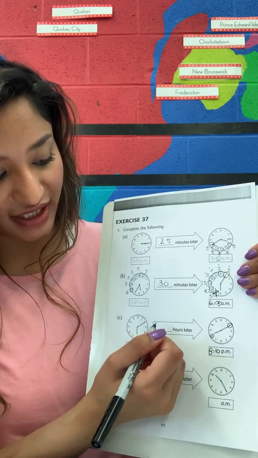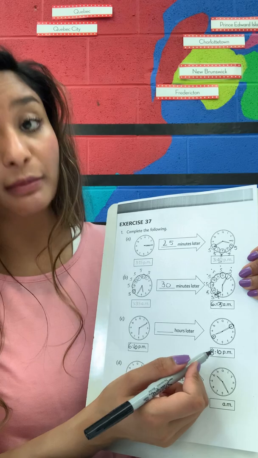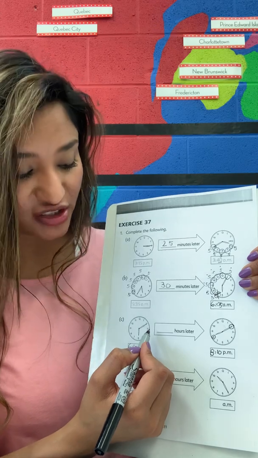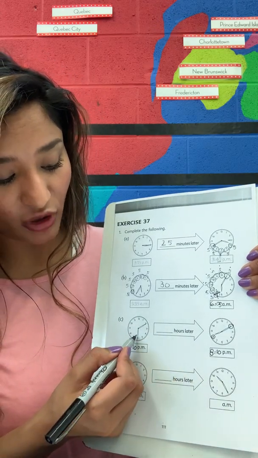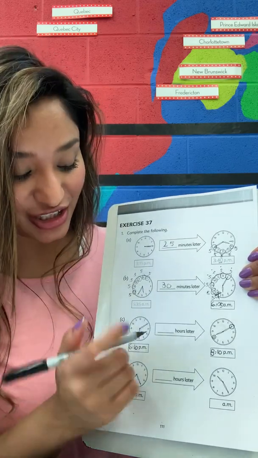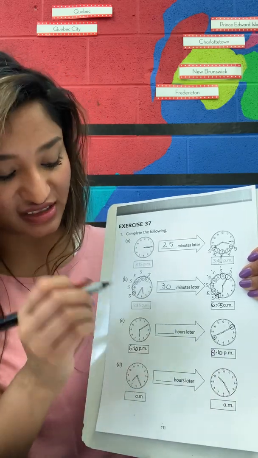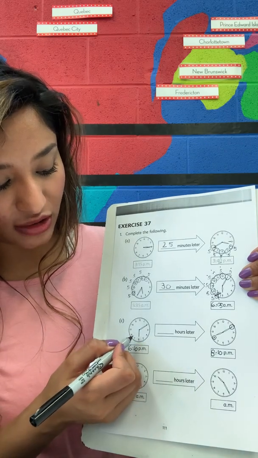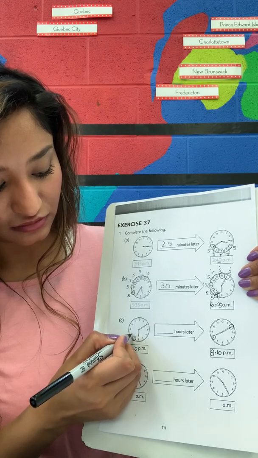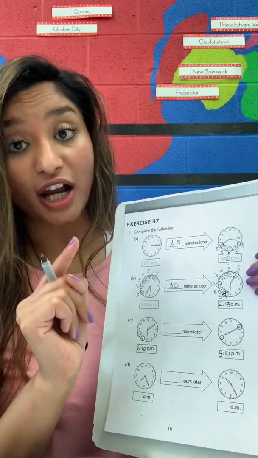Now they're asking us all the way from 6:10 p.m. to 8:10 p.m. how many minutes have passed. Now this time we also have hours. Our hour hand did change, all the way from 6 and it went to 8. So let's count and see how many hours that is. So I'm going to count all the way from 7 and 8. Now this time, because I am counting, I'm no longer counting my minutes.